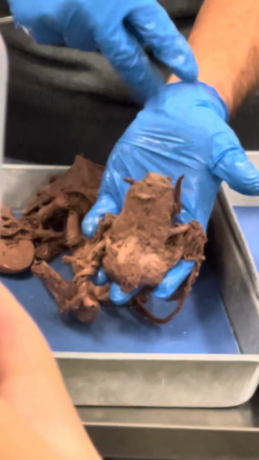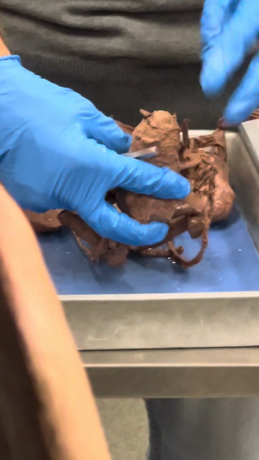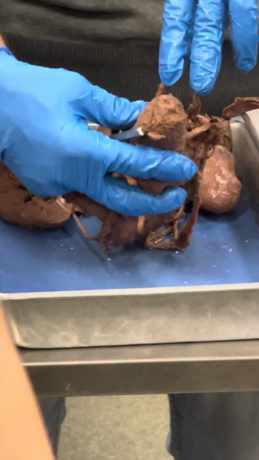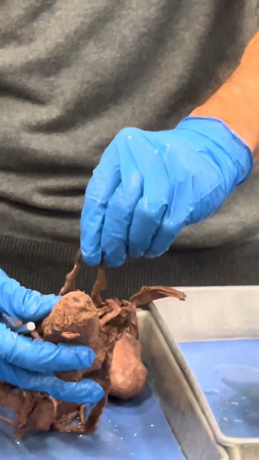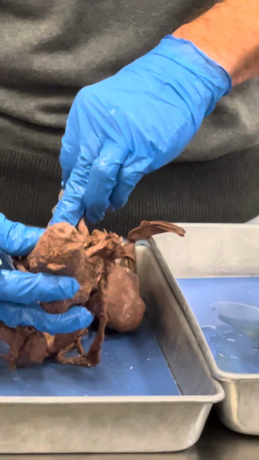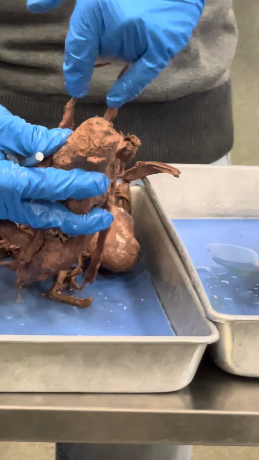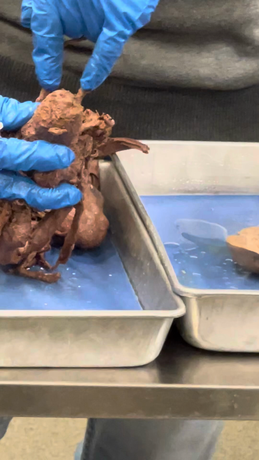These two things are rather firm. They're not floppy. They poke up. They come around the back of the bladder. I'm going to turn it upside down, so don't get too dizzy. They actually penetrate into the back of the prostate. Anybody have an idea what these two tubules might be? Vas deferens. Okay.